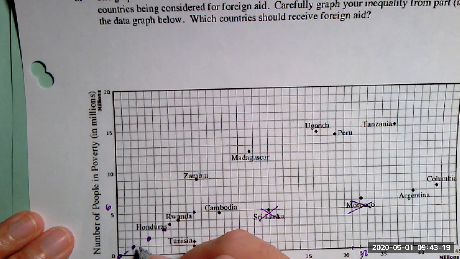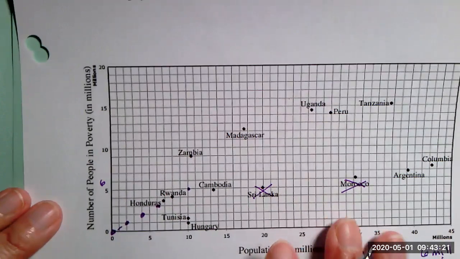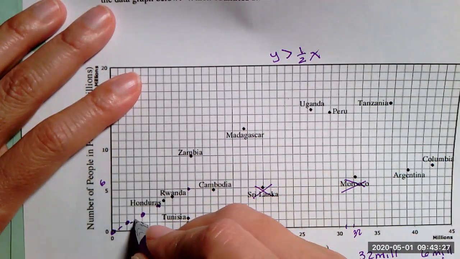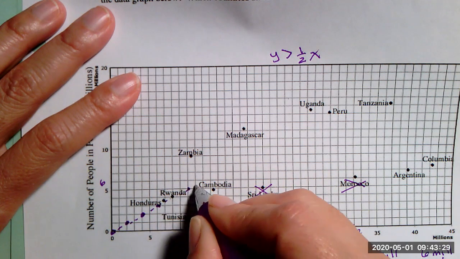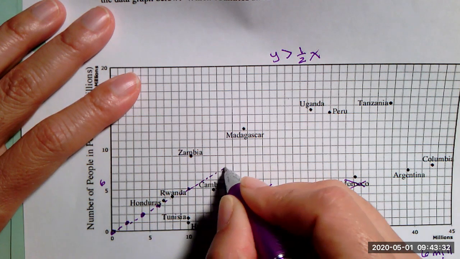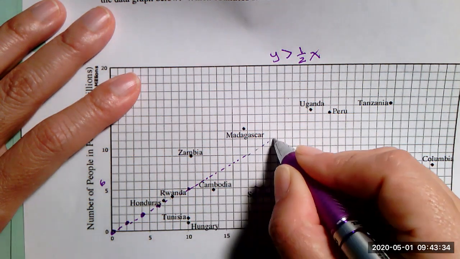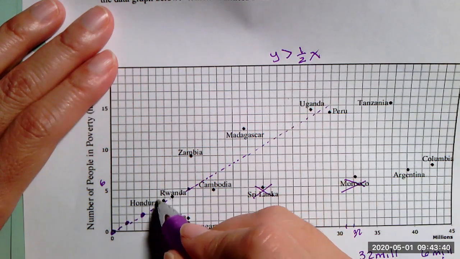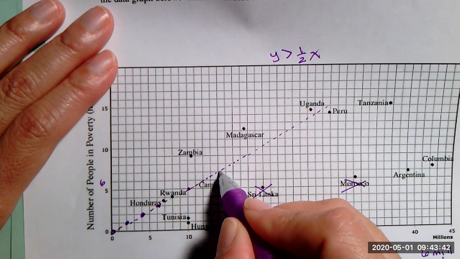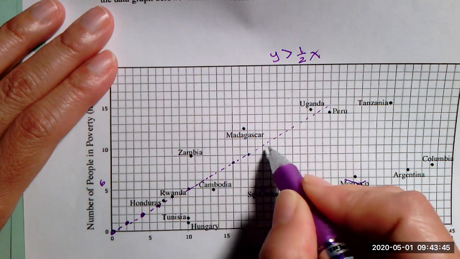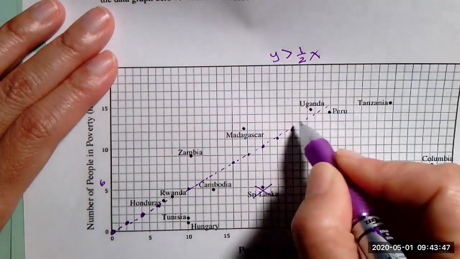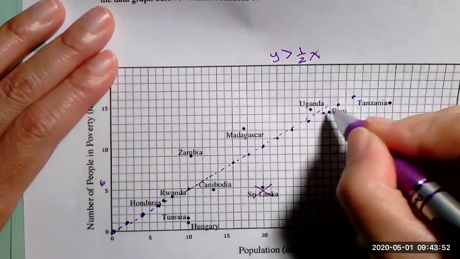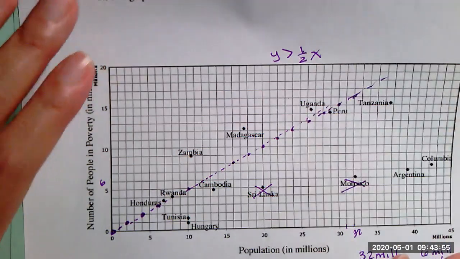Now, is this going to be a solid or dotted line? Well, remember, it was this. And it's going to be a dotted line. I hope I did that right, because I got to make sure. I'm just going to go up 1 over 2, up 1 over 2, just to make sure I didn't get sloppy on this. Oh, I think we're okay. All right, there we go.